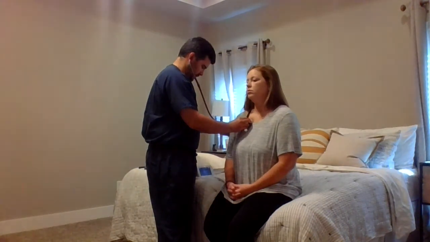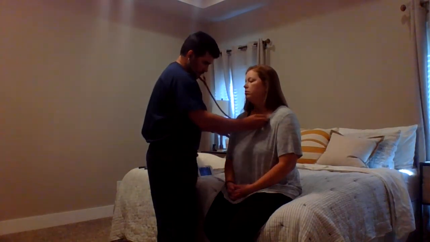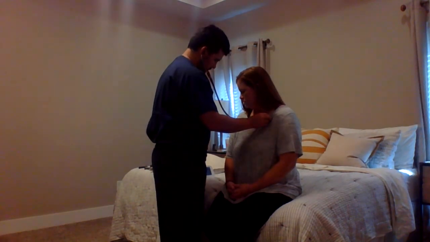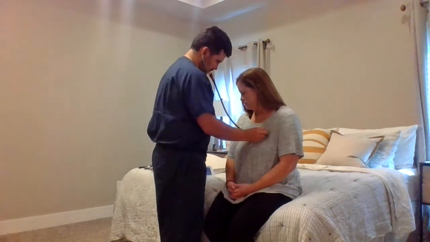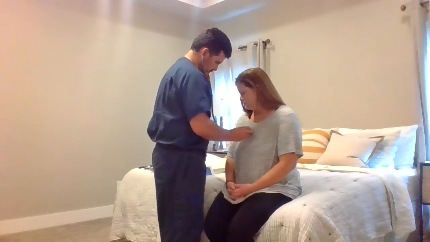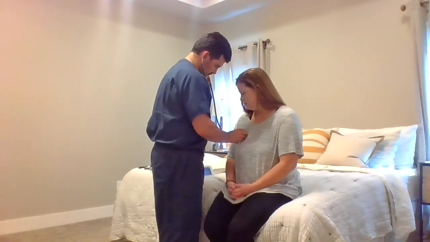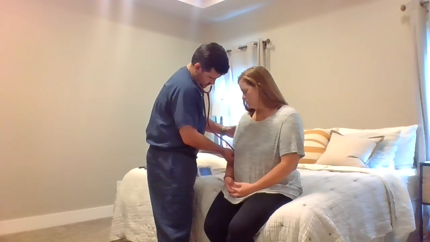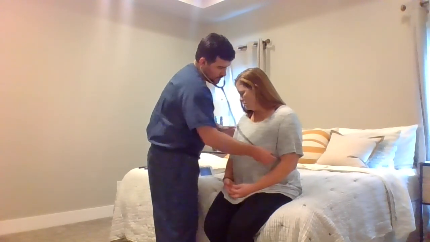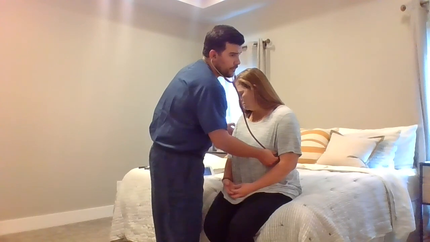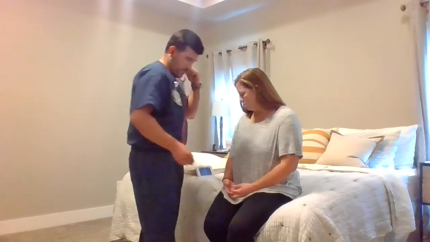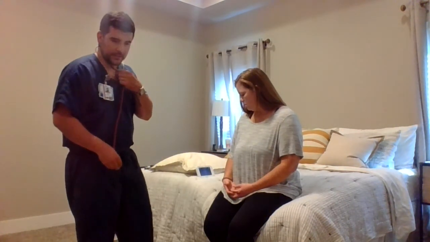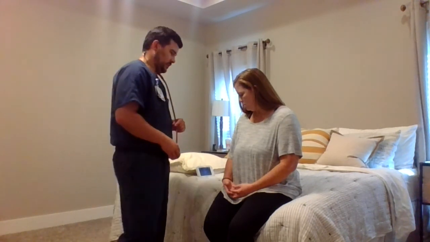Deep breath. And breath sounds are equal and clear bilaterally. There's no adventitious breath sounds noted. We'll move on to listen to heart sounds as well at this time.